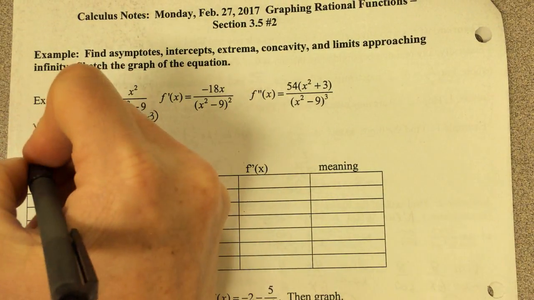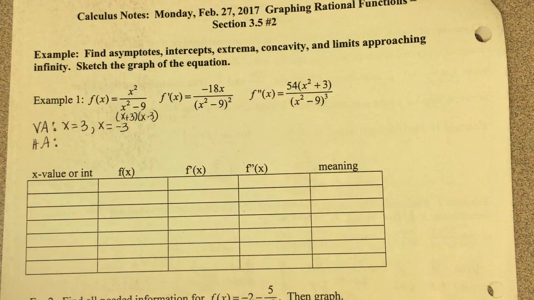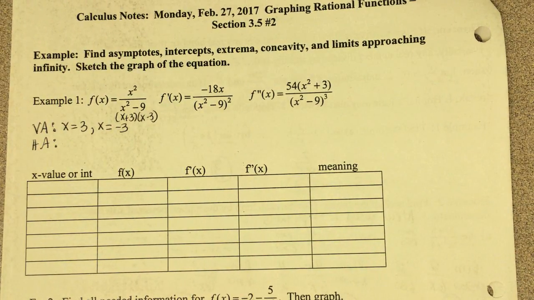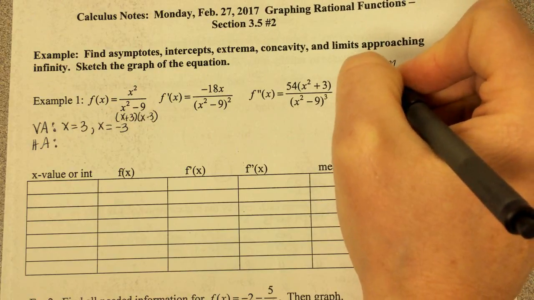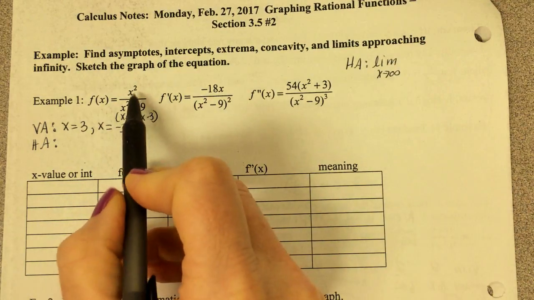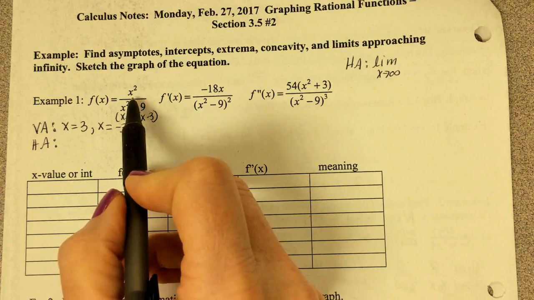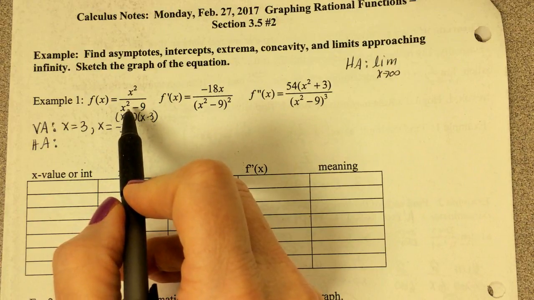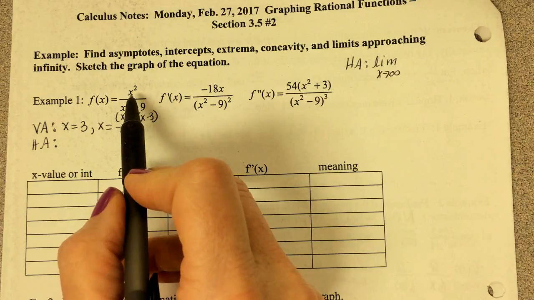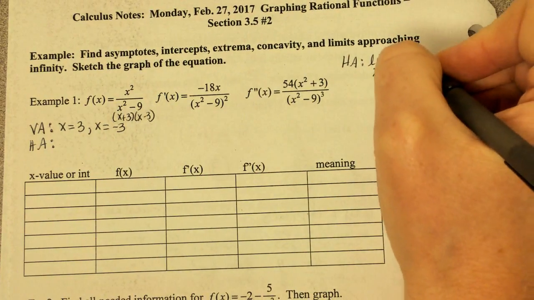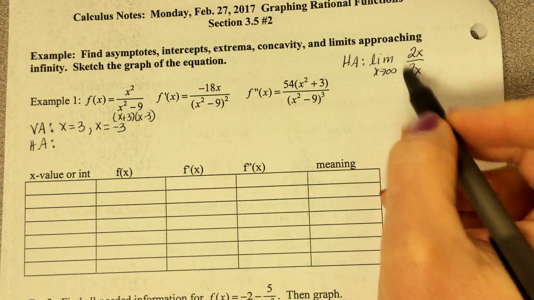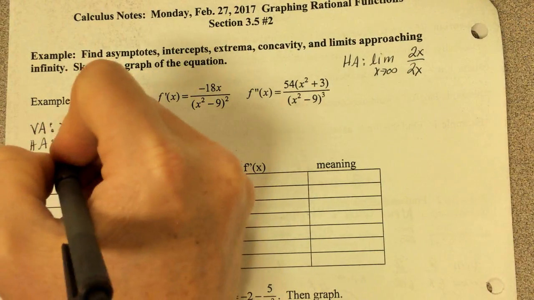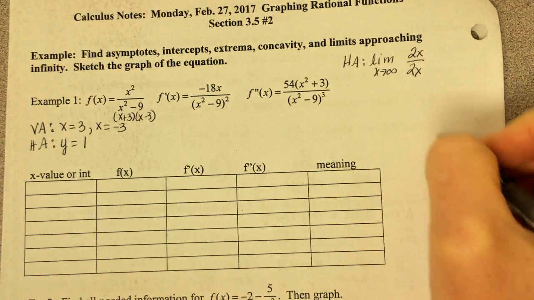The next thing we're going to find is the horizontal asymptote. To find that, we can find the limit as x goes to infinity of our original function. If I plug in infinity, I'm going to get infinity over infinity, which is indeterminate. So I'm going to use L'Hopital's. Derivative of the top is 2x. Derivative of the bottom is 2x. I can now simplify this, and what do I get? 1. So my horizontal asymptote then is y equals 1.